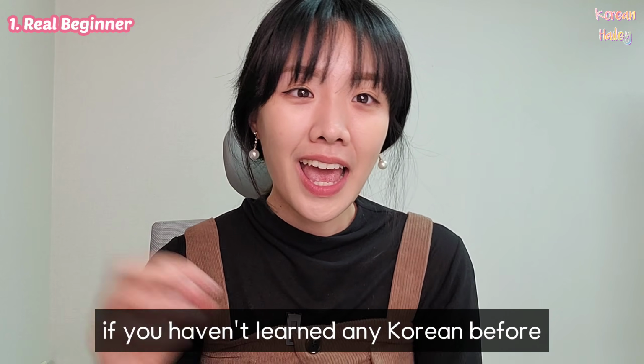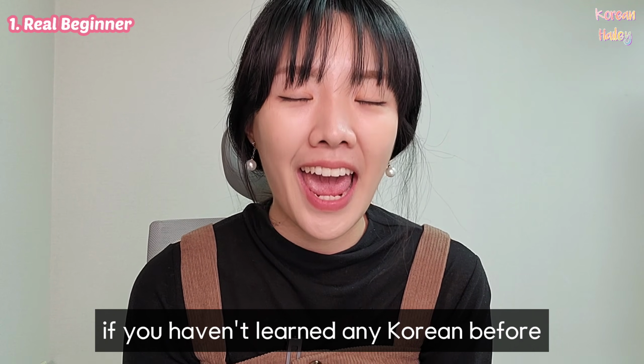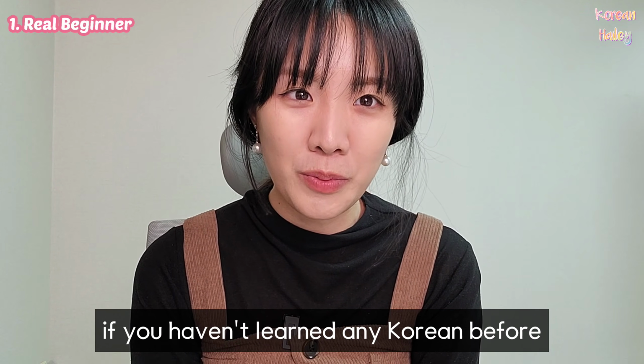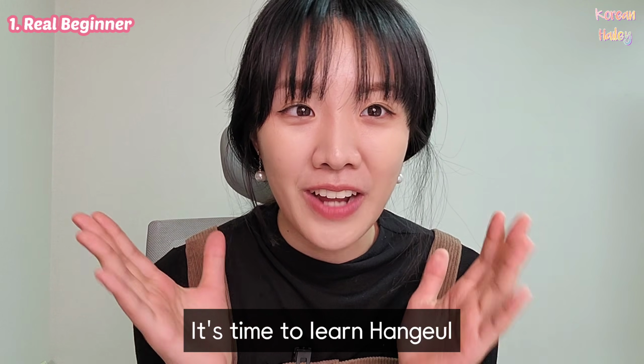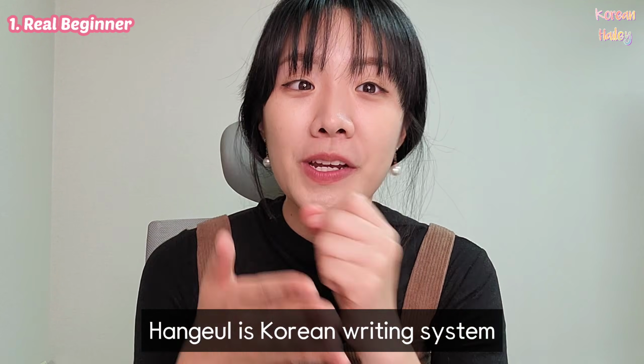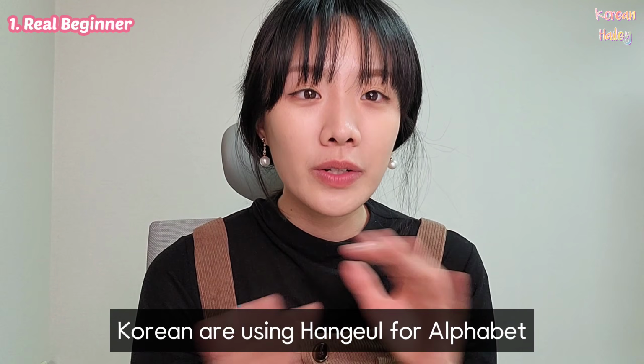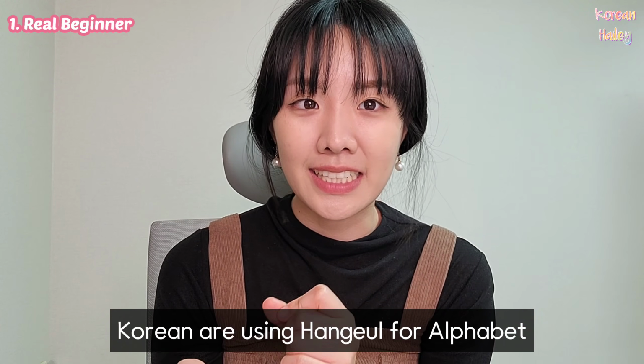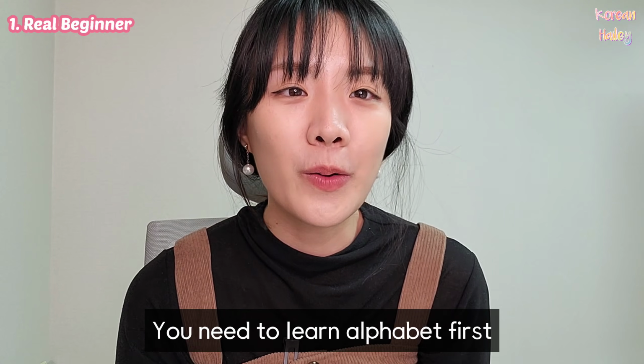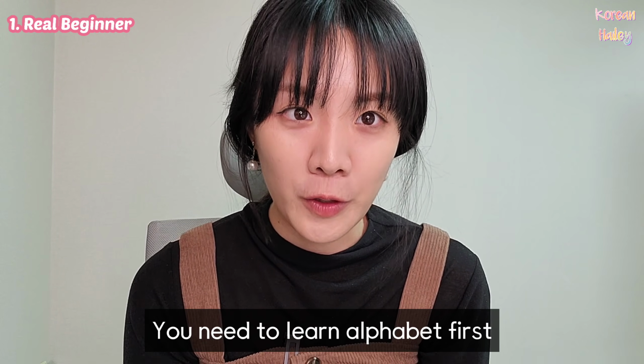First, real beginner. If you haven't learned any Korean language before, it's time to learn Hangeul. Hangeul is a Korean writing system. So Koreans are using Hangeul for the alphabet. So you need to learn the alphabet first.